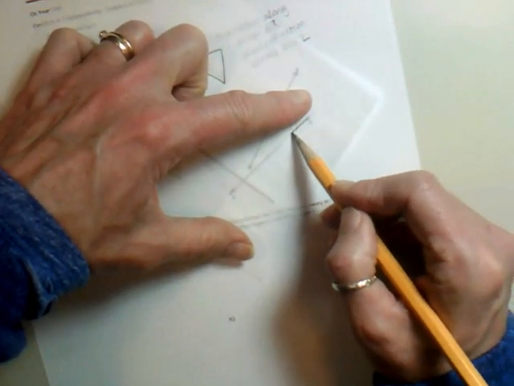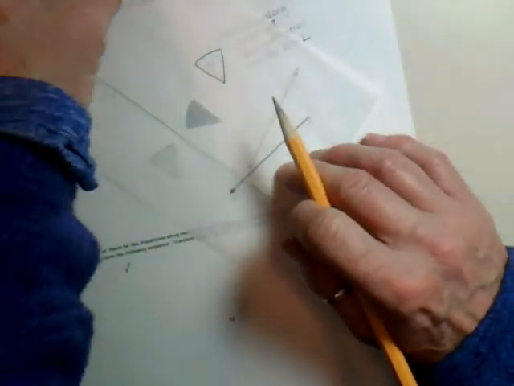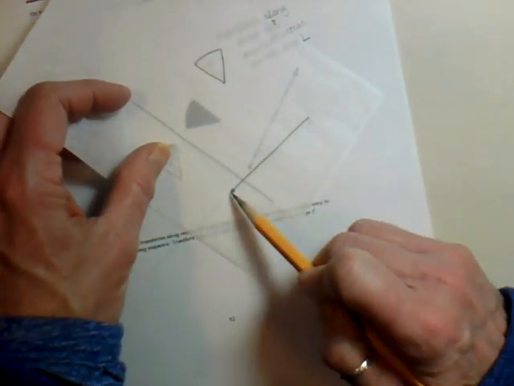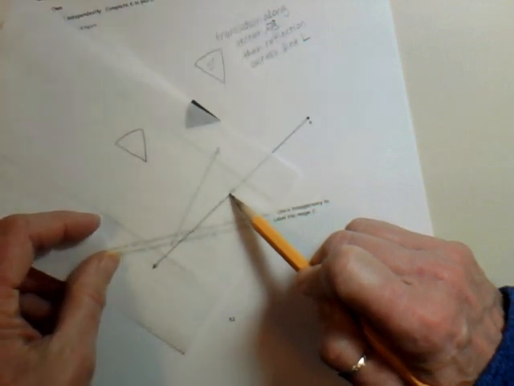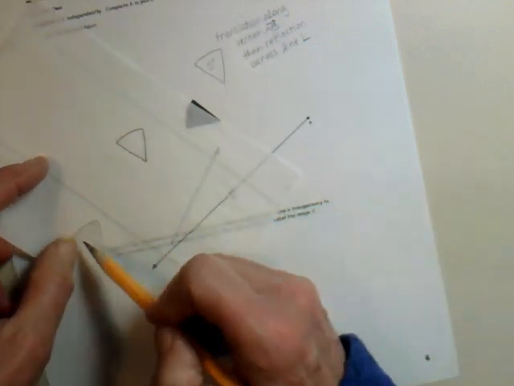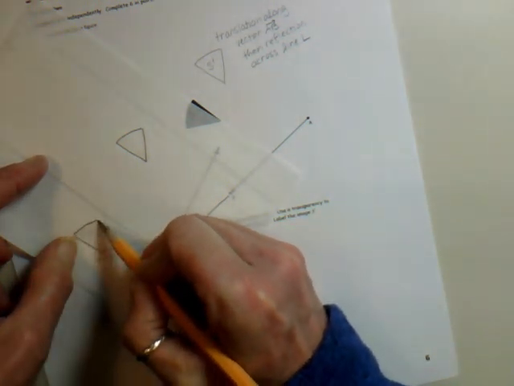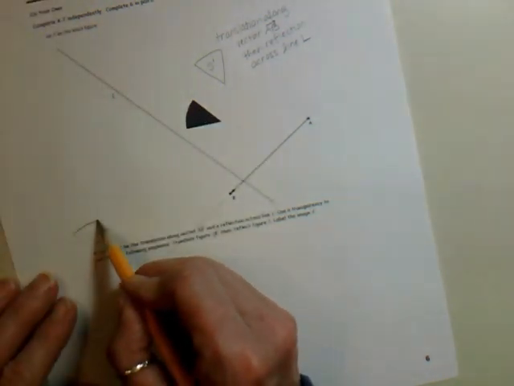So I'm going to darken that on my paper, and I'm going to move it along. This is translating along the vector, so I'm going to move the starting point to the end point. And my final figure ends up right here. I'm just going to darken that a bit.